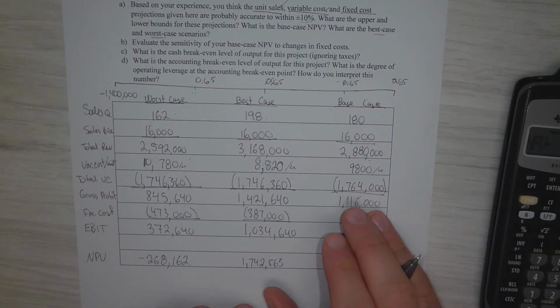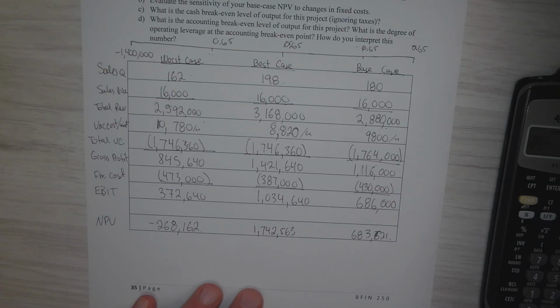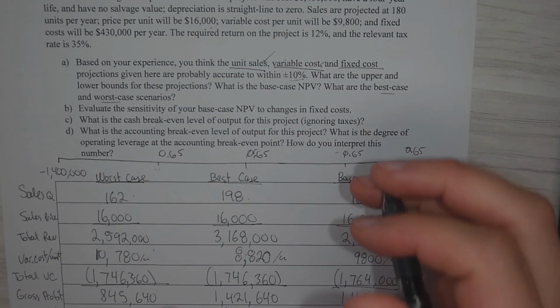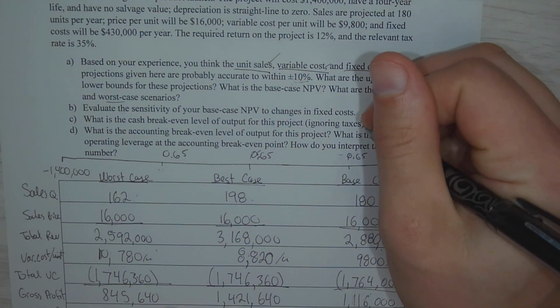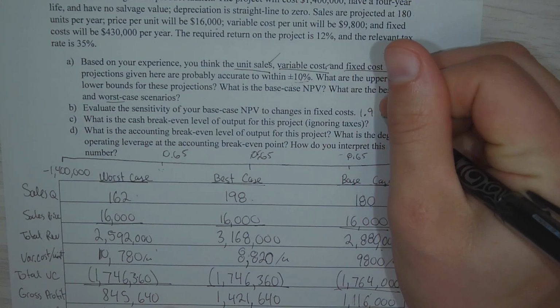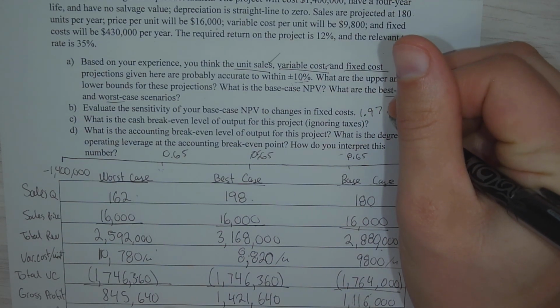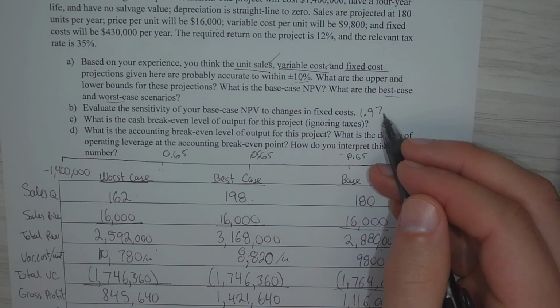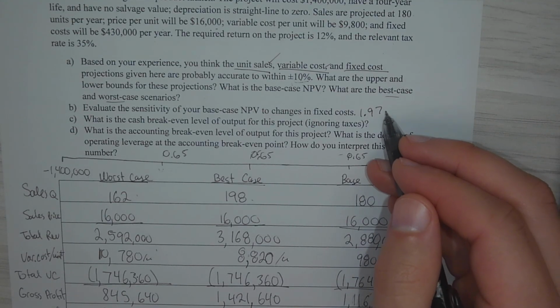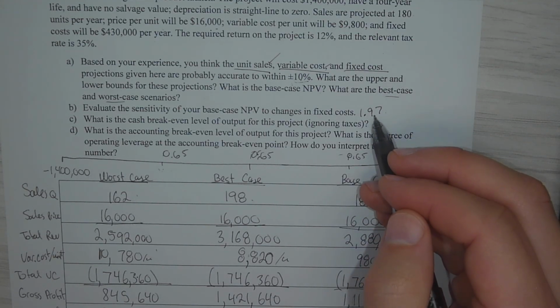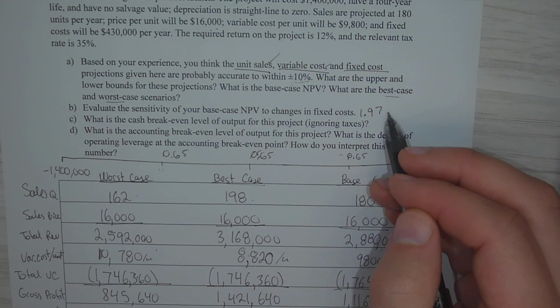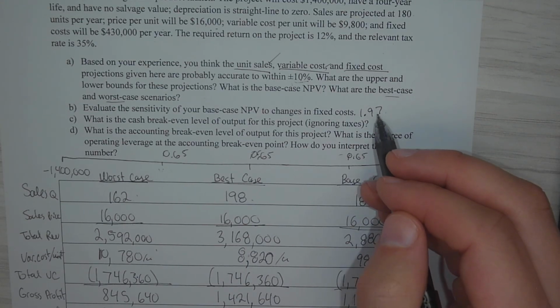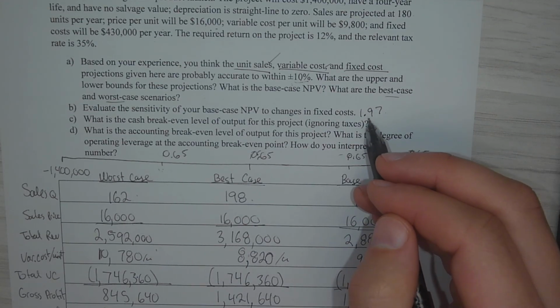And an increase of $1 to our fixed costs is going to change our net present value by 1.97. So with this multiplier, if you were to add $10,000 of fixed cost, you'd be reducing net present value by 19,700. If you were to reduce fixed cost, you'd be adding 19,700 to your net present value.